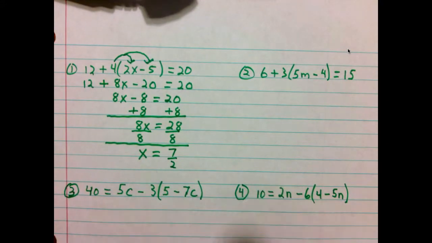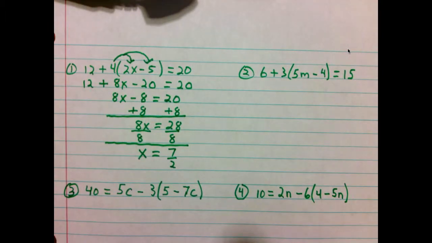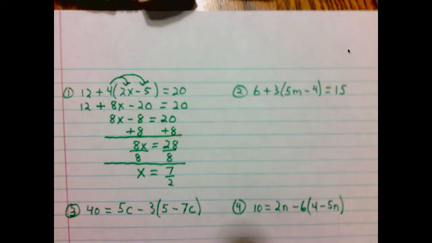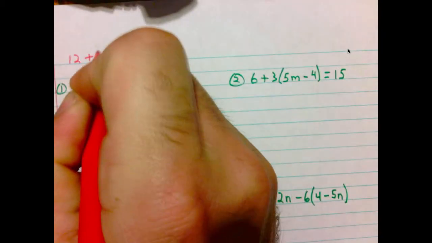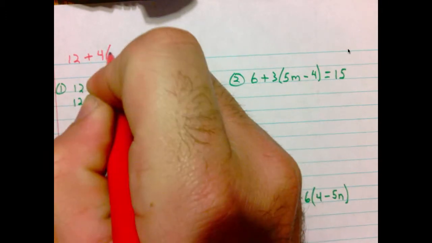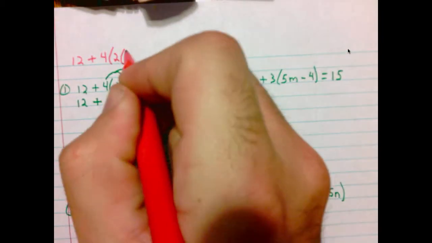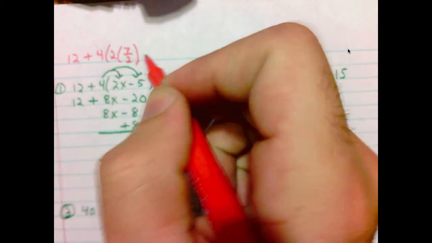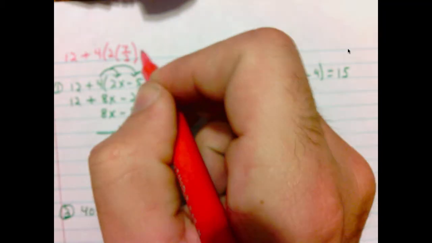Our last step is to take the 7 over 2 and substitute it back into the original to verify. I'll do the substitution in red. 12 remains the same, plus 4 remains the same, open parentheses. 2, x we believe to be 7 over 2. I have a nested parenthesis. I could simply use times. When I show substitution, I will generally use a parenthesis. Subtract 5, close parenthesis. I'm hoping that this is 20.